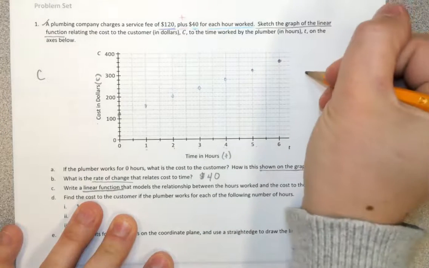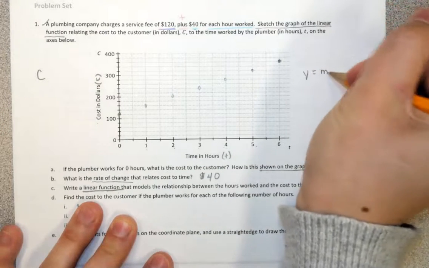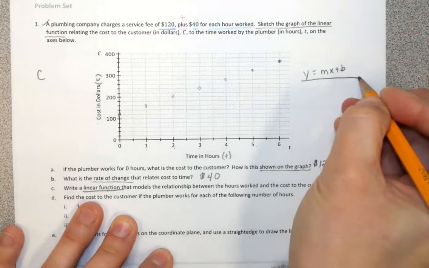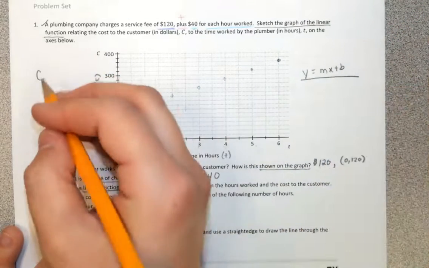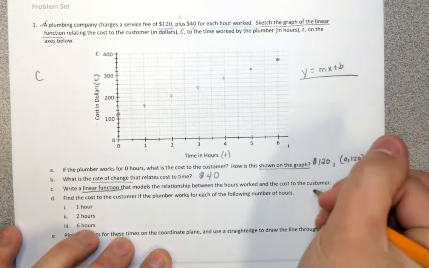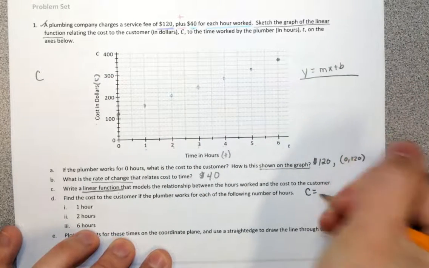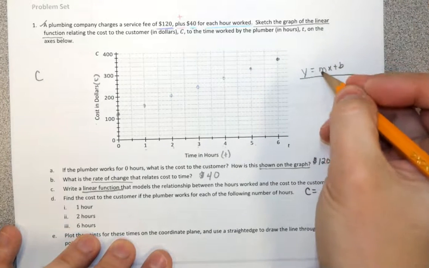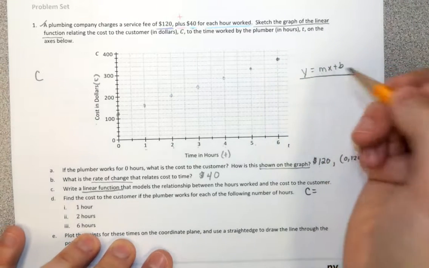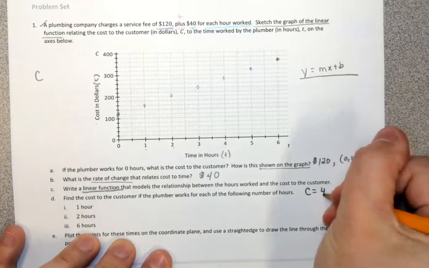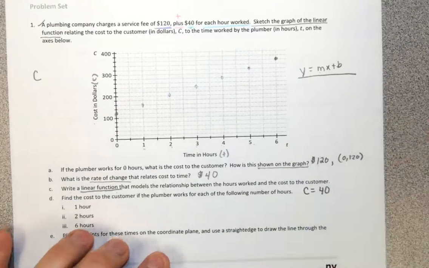Now, like I wrote up at the top, y equals mx plus b. Don't ever forget that for linear equations. They're just making it super complicated by giving us different variables. But C is your total cost. So C, we know, is going to be in place of our total, which is our y. Our m is our slope, which is our rate of change, which we already determined here is 40. So instead of m, I'm going to write 40.